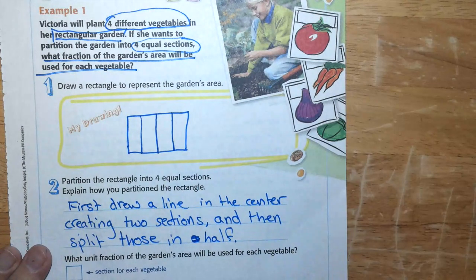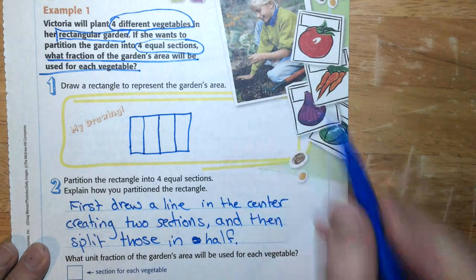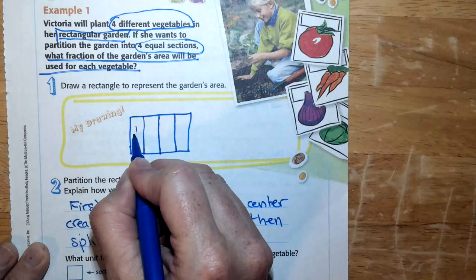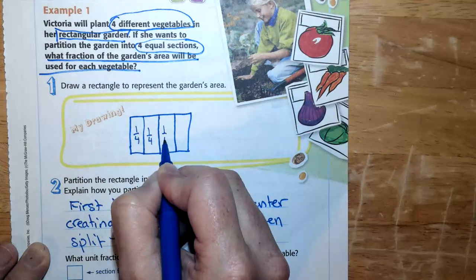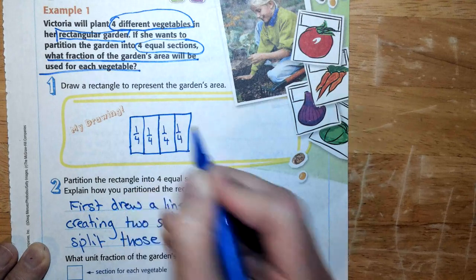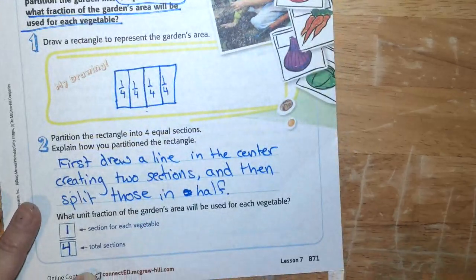So, what unit fraction of the garden's area will be used for each vegetable? So remember, we have 4 vegetables, and if we use our unit fraction, we have 4 1/4 sections. So each vegetable would have 1/4 of the rectangle. Excellent. Turn the page over.